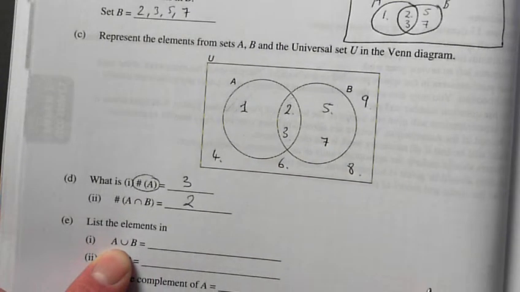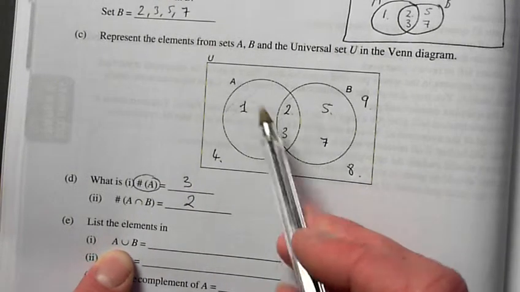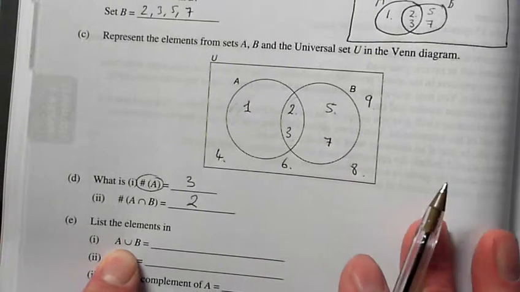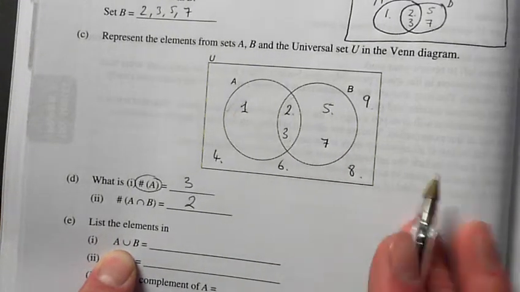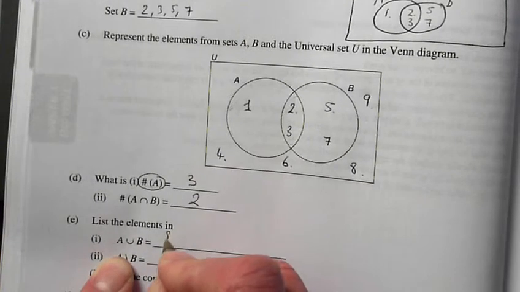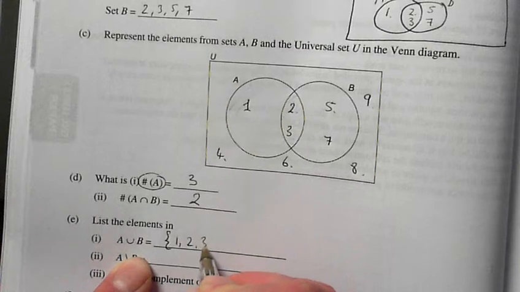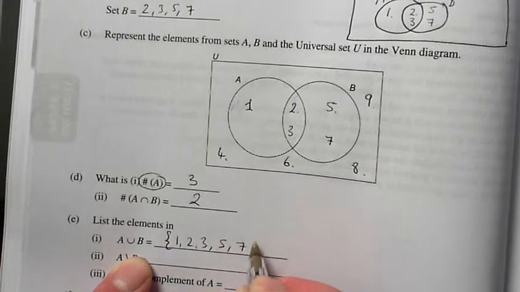Jaroslav. What? Yeah, I'm telling you now. Look, list all the elements in A and B. It doesn't mean that you can sit there and do nothing.